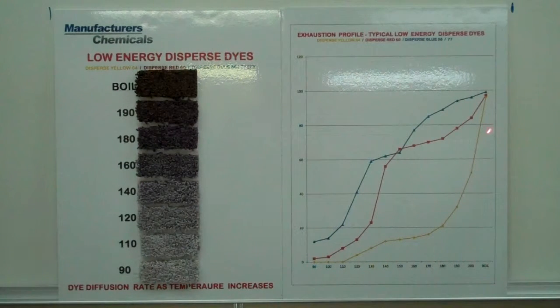Here, what we have done out of an exhaust bath is measured the uptake of each individual color. So 3 different baths, but then we overlaid this dye uptake rate so that we have 3 lines: the yellow, of course, representing the yellow, the red, and the blue.